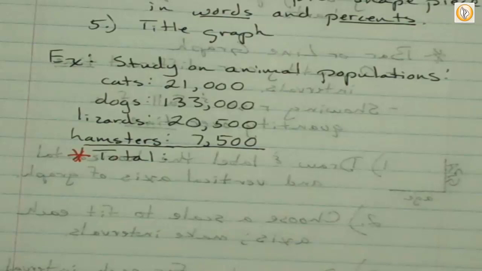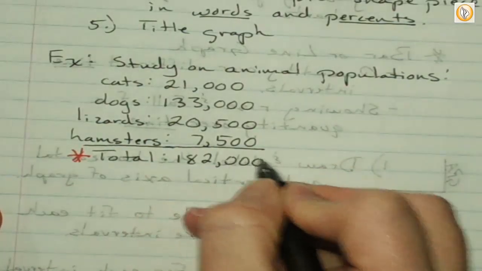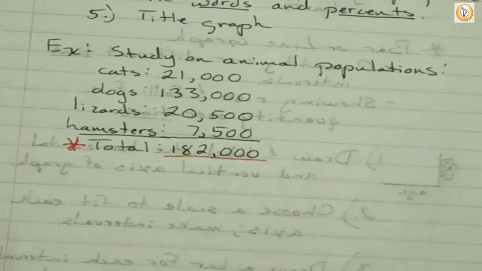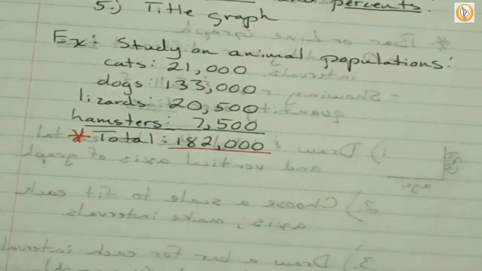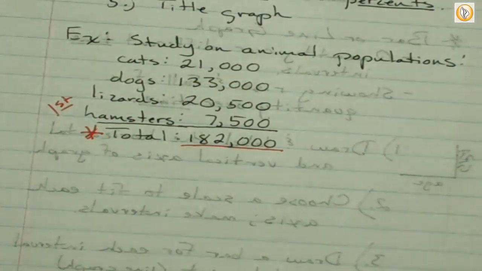Quit saying total and add it up. Okay, Kelly. 182,000. All right, so there we have our total. First thing, you get your total.